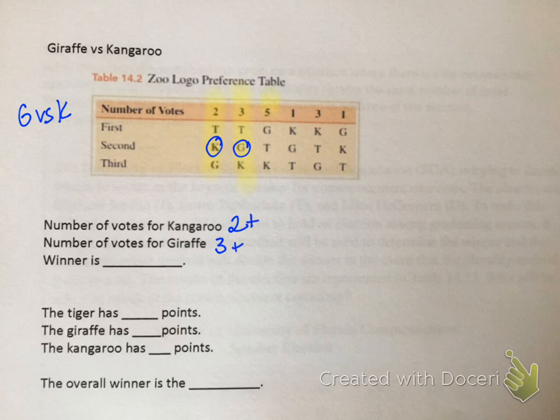In the next column, I have 5 votes at stake with Giraffe in first and Kangaroo in third. So Giraffe gets the vote, so 5. In the next column, I have 1 vote at stake where we have Kangaroo in first, Giraffe in second. So Kangaroo gets the vote. In the next column, I have Kangaroo in first place, Giraffe in third. So Kangaroo gets the 3 points.